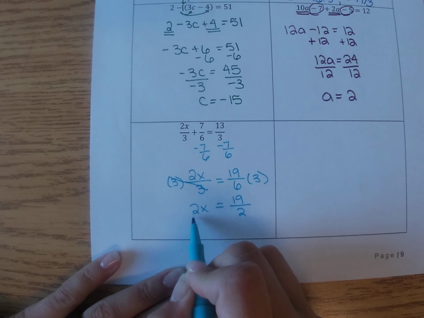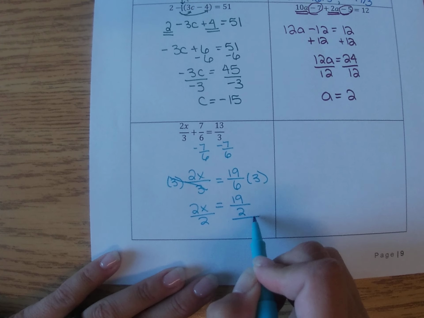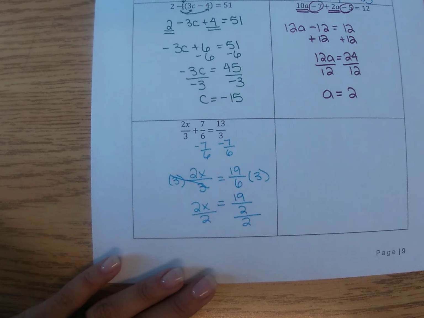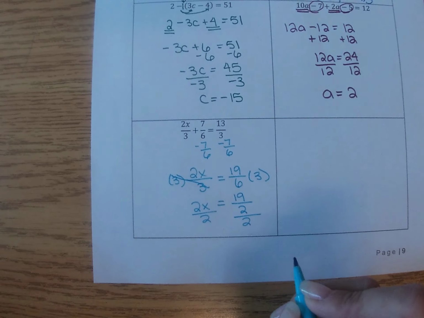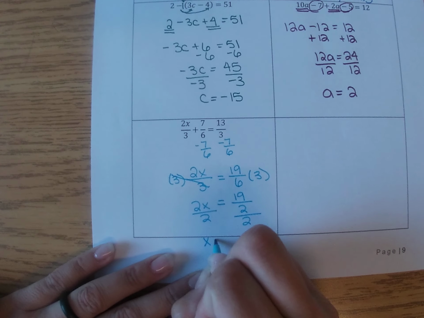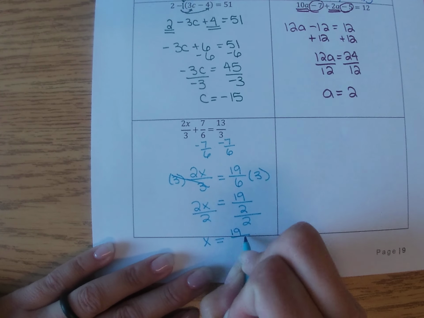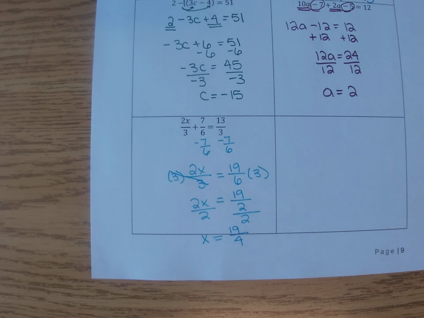All right, then we'll undo multiplying by 2 by dividing by 2. Again, use a calculator if you need to. And we'll get x equals 19 over 4. So whether you write that as an improper fraction, a mixed number, a decimal, any of those options are fine.